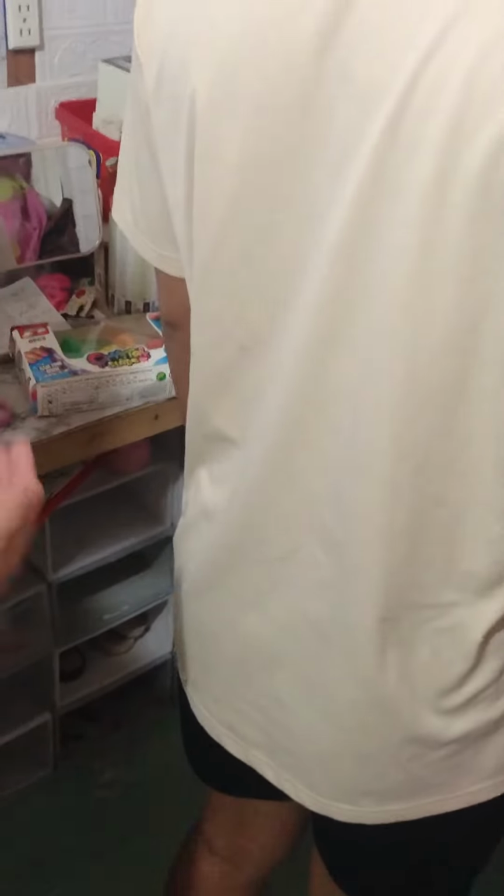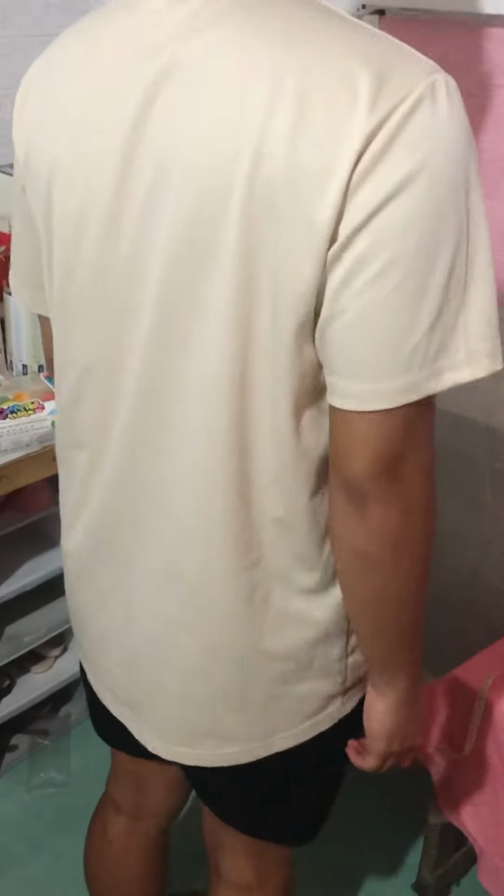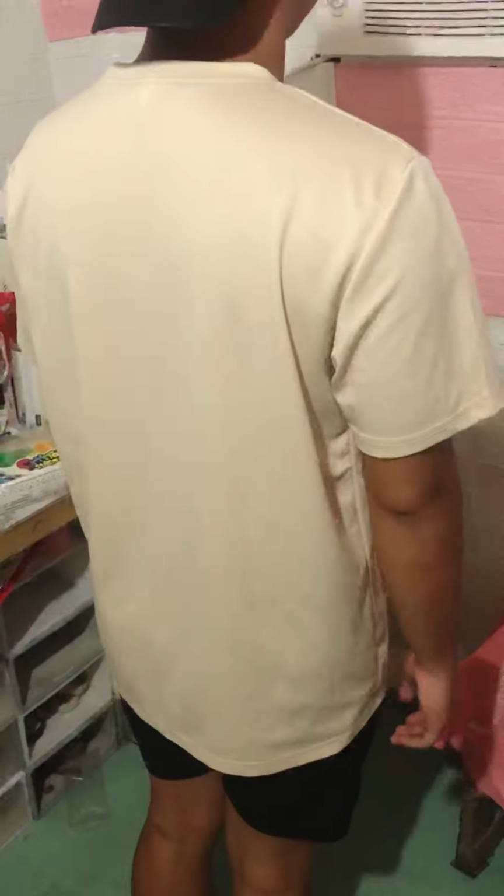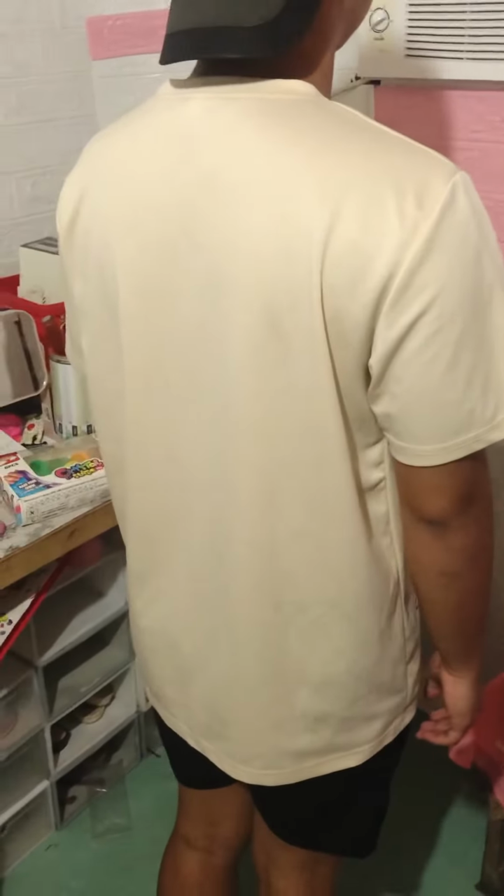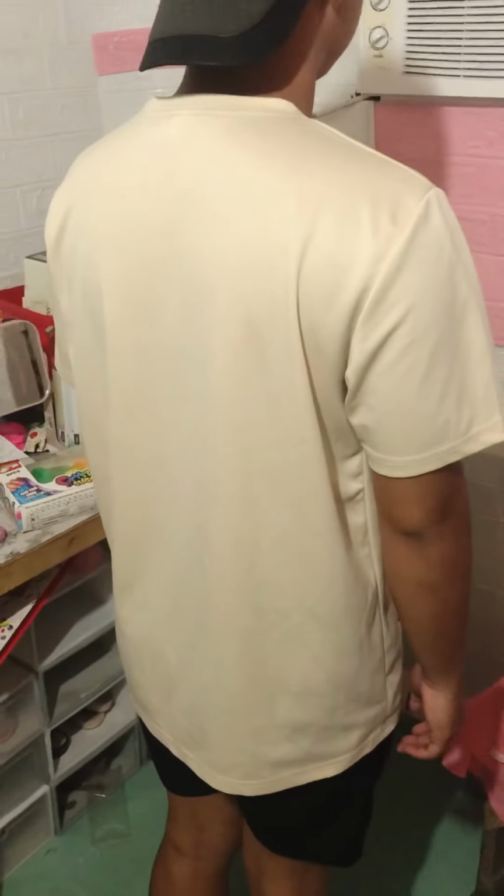Then I am going to test for the range of motion of the hips.